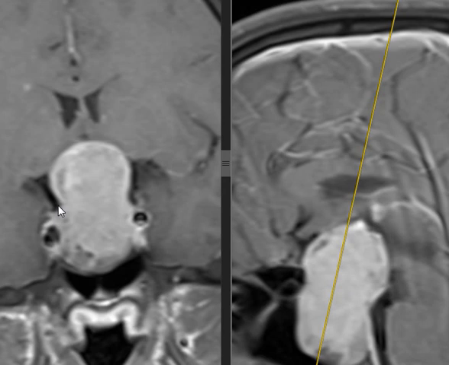Pituitary adenoma. Just adenoma? Do we say pituitary adenoma or pituitary macroadenoma? That's different. An adenoma can be micro or macro. So what if this is a pituitary macroadenoma?